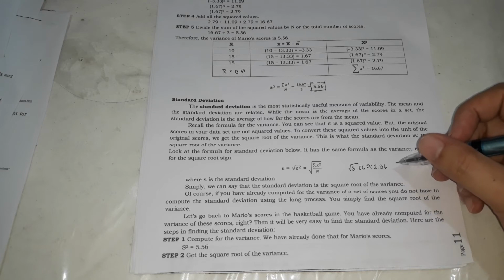So ibig sabihin kung malaki ito siya, ibig sabihin yung mga scores kalat-kalat. So, pero kung maliit siya, ibig sabihin yung scores are dikit-dikit lang. So, the bigger it is, the more spread the scores are. But the smaller the standard deviation, the less spread the scores are.